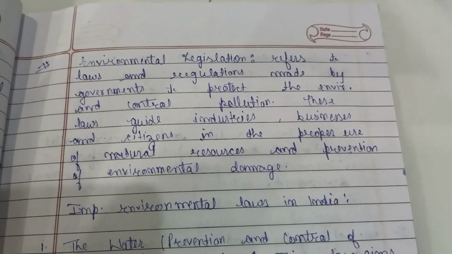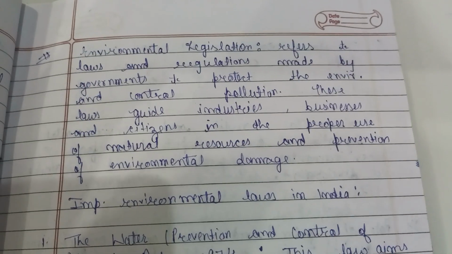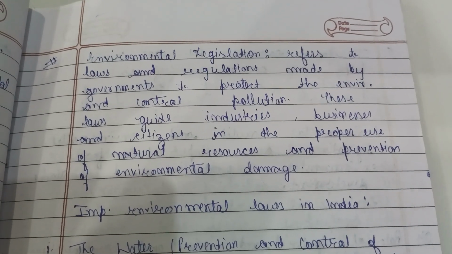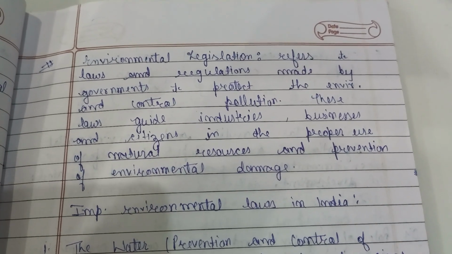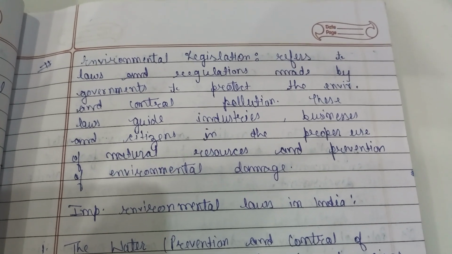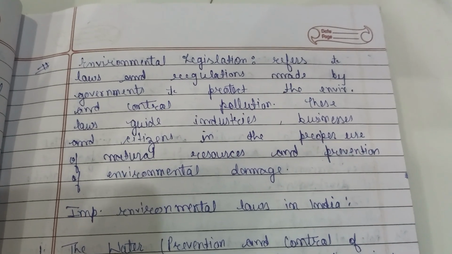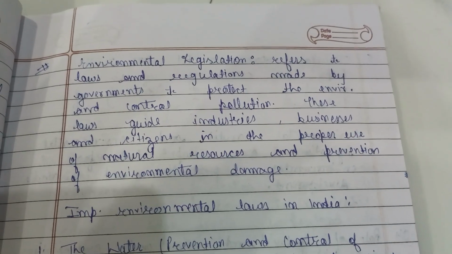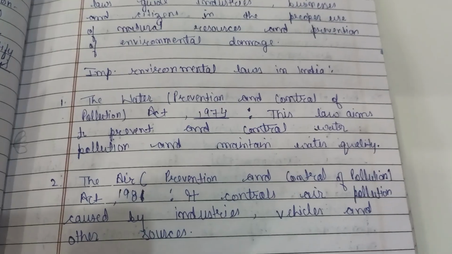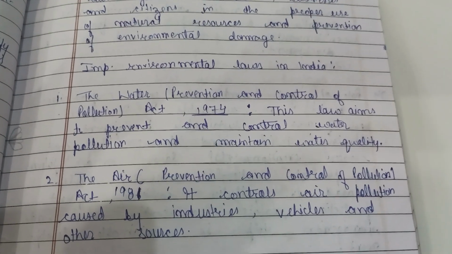Environmental legislation. Refers to the laws and regulations made by government to protect the environment and control pollution. These laws guide industries, businesses and citizens in the proper use of natural resources and prevention of environmental damage. Important environmental laws in India.